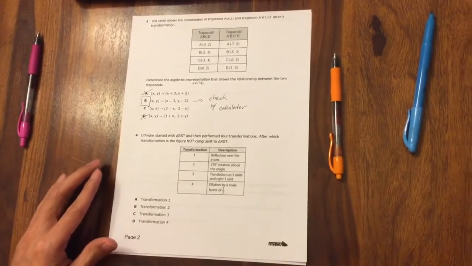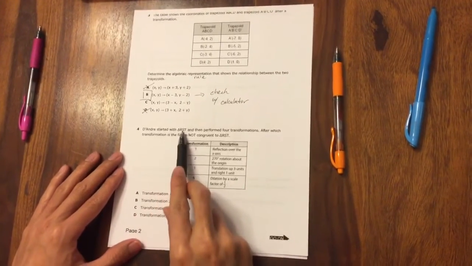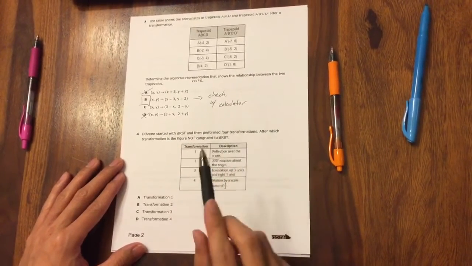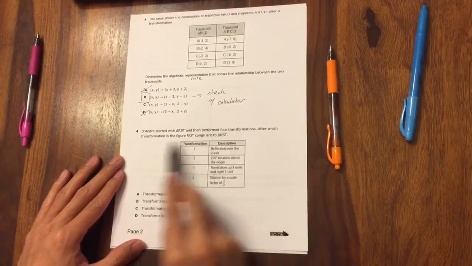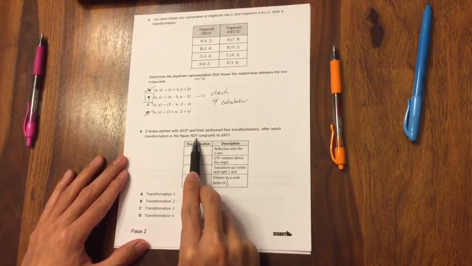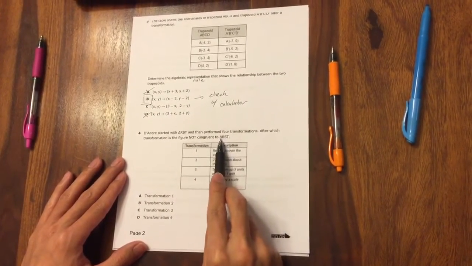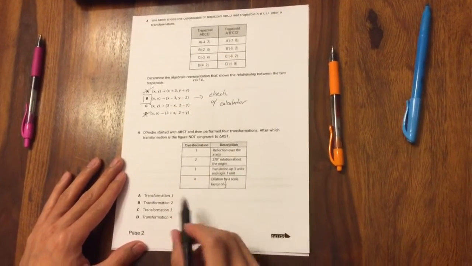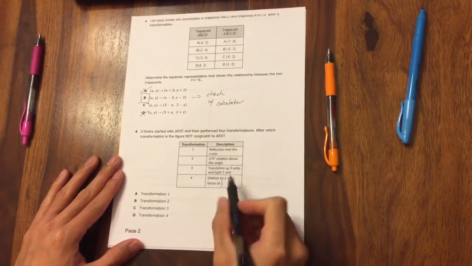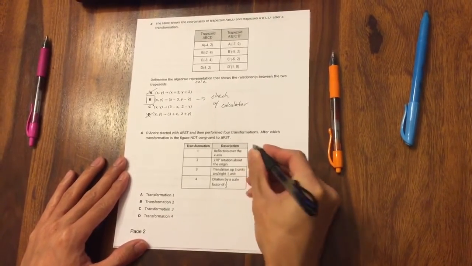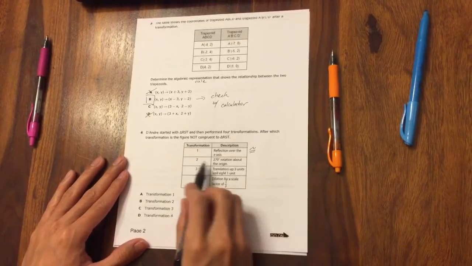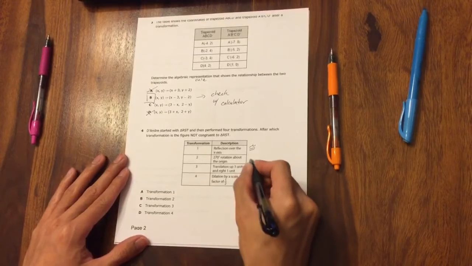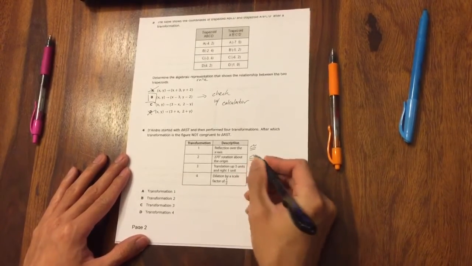Okay, for number 4, DeAndre started with a triangle, RST, and then he performed 4 different transformations. After which transformation is the figure not congruent to the original triangle RST? Transformation 1 is a reflection. Well, we went over in our review, reflection does not change the shape or the size. Number 2, rotation. Rotation is just a turn. If you turn something, it doesn't change the shape or the size.